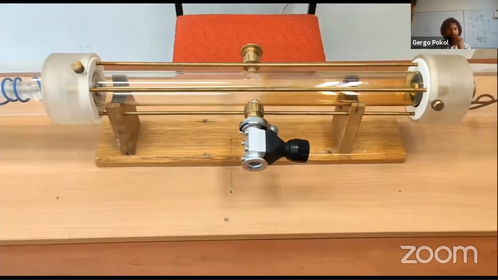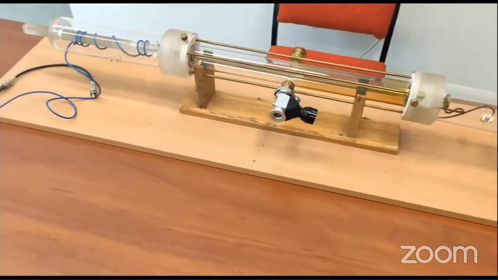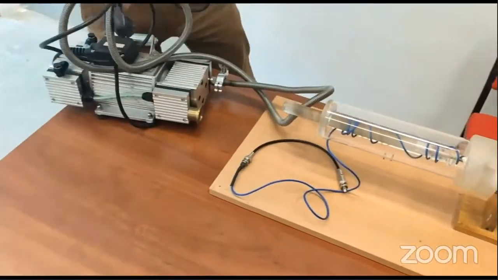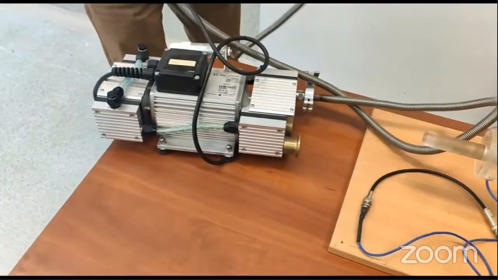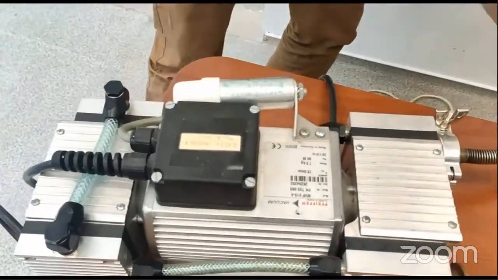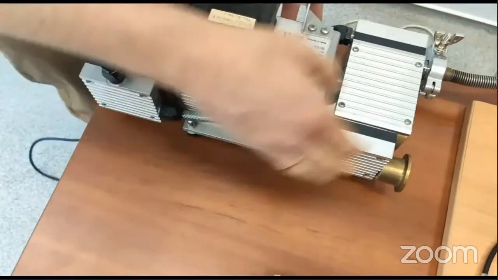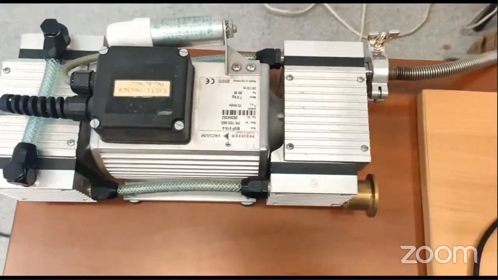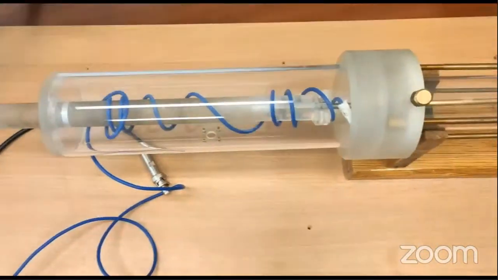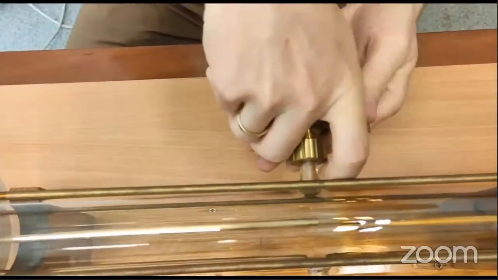Hello, I'm Gergő Pokol from Budapest University of Technology and Economics, and today I will show you an experiment that has little to do with fusion, yet it's a very basic experiment of plasma physics. It's a glow discharge tube, and in fact this was one of the first experiments in which we could produce sustained plasma discharges, and that's where the term plasma was originally coined for this kind of ionized substance.